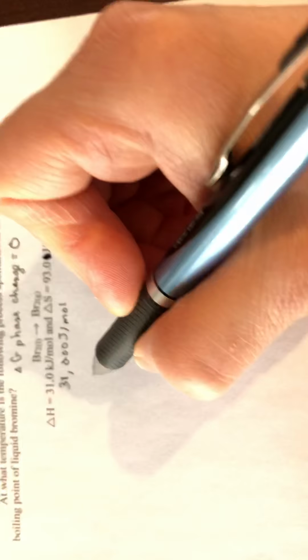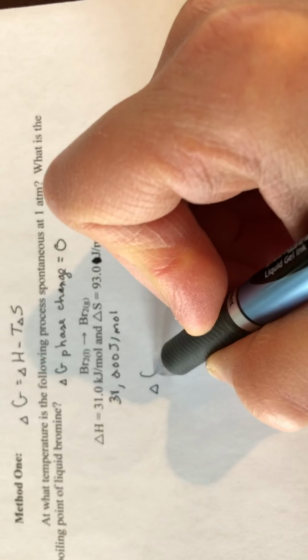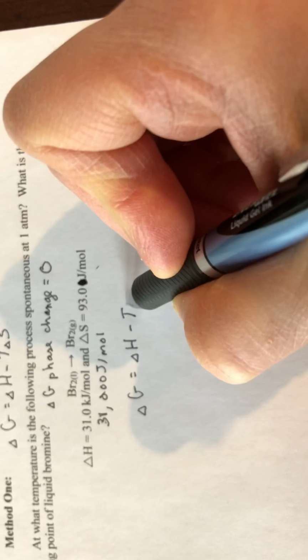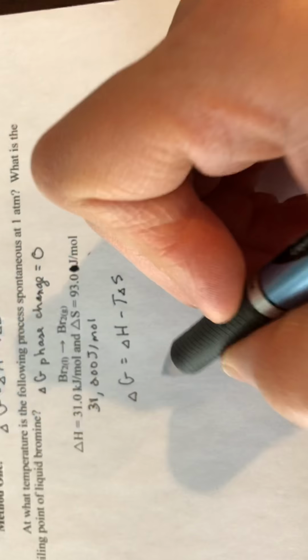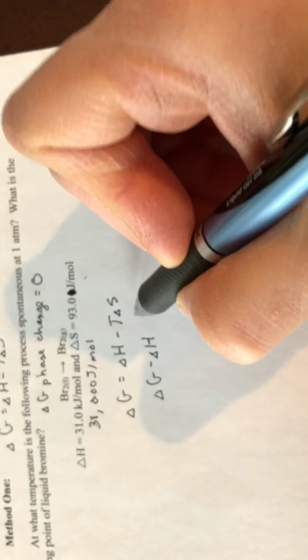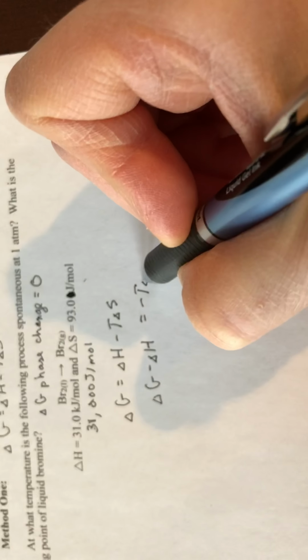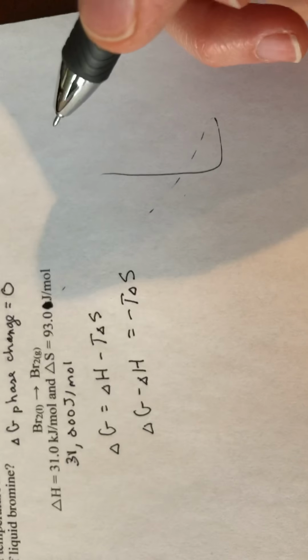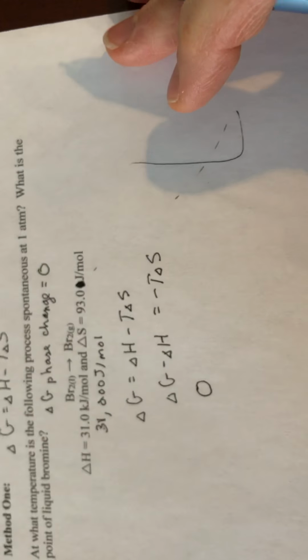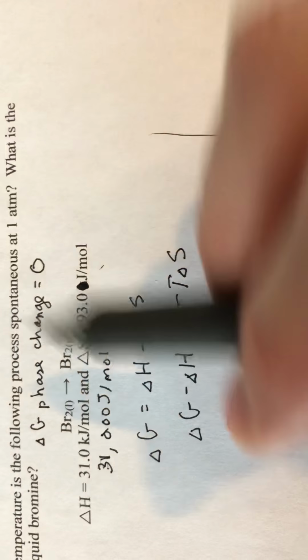So what we're going to do is plug in: delta G is equal to delta H minus T delta S. I'm going to take delta G minus delta H, and that's going to equal negative T delta S. At this point, I know that delta G of a phase change is 0. We've got liquid bromine becoming gaseous bromine. That's a phase change.